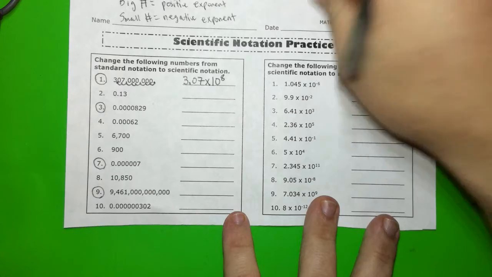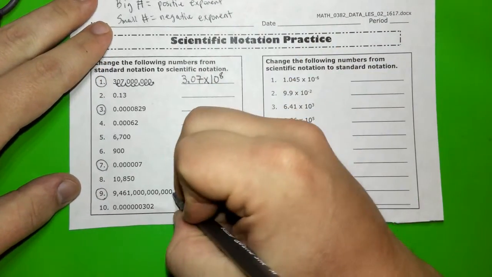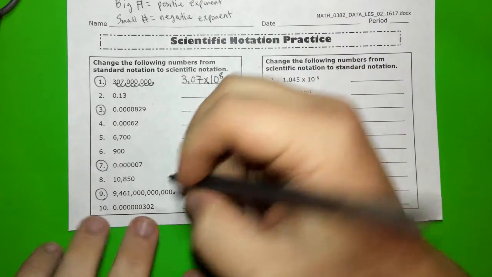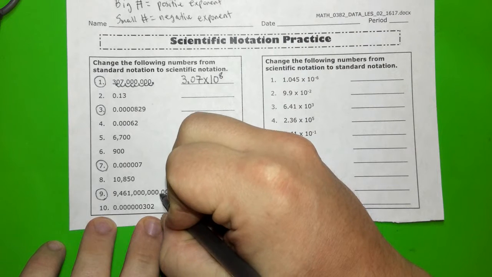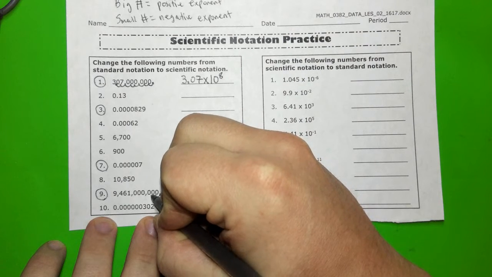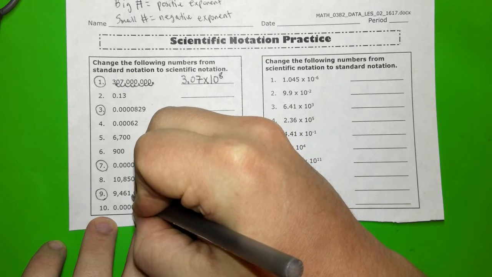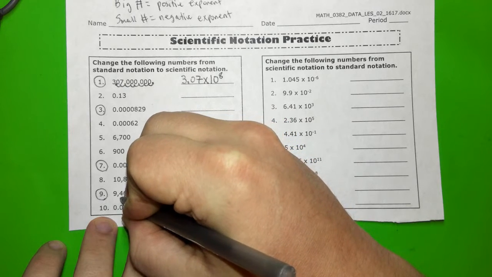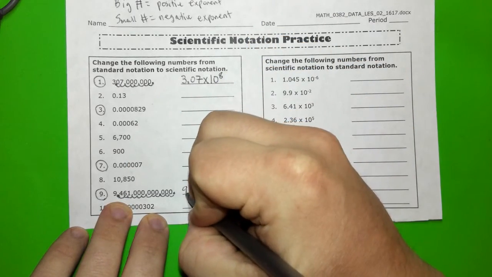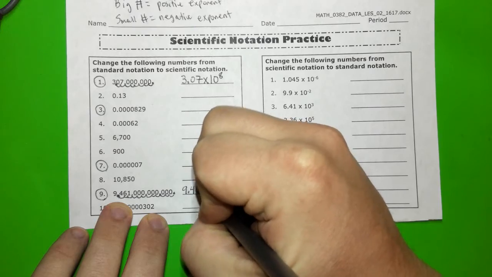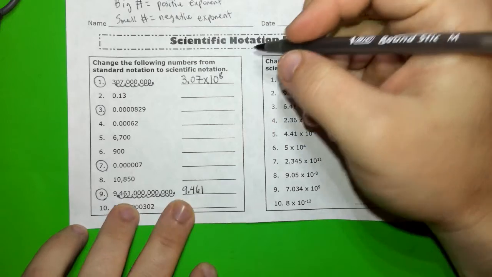Okay, all right, I'm going to do number 9 now, the other really big number. So I'm going to once again put my decimal point on the end. And once again, I'm going to move until I reach a term that is at least 1 but less than 10. Okay, and so I've got my term being 9.461, and that is definitely at least 1 but less than 10.